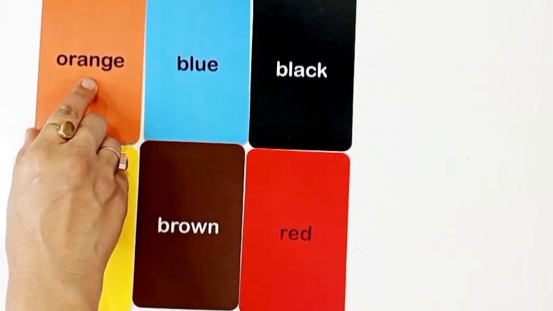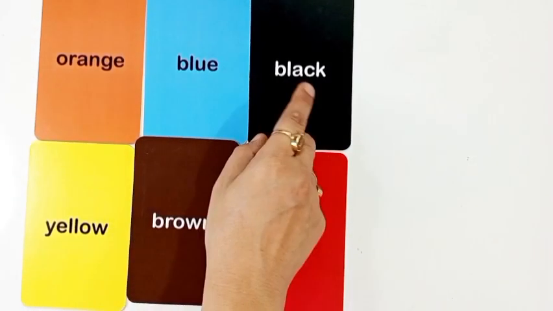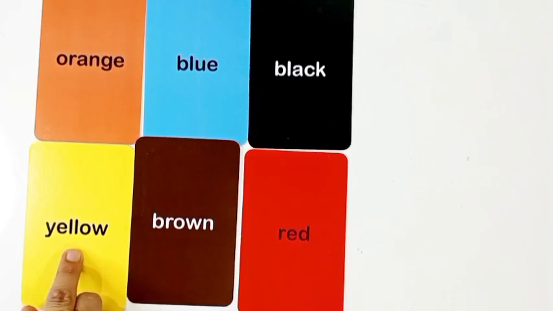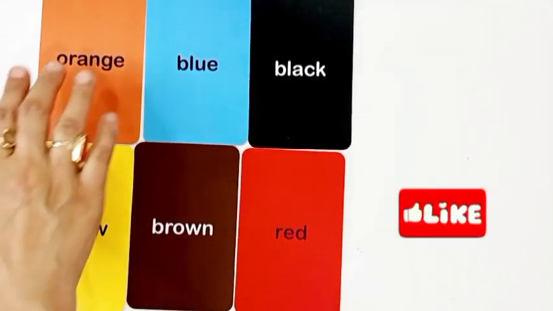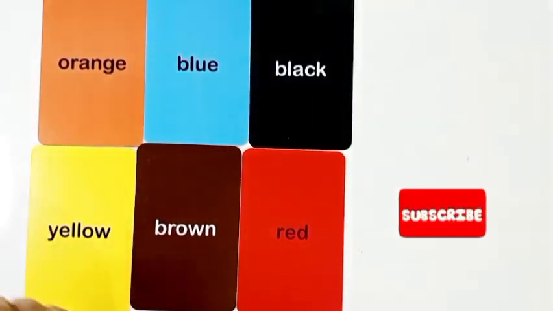O for orange. B for blue. B for black. Y for yellow. B for brown. R for red. Here are some colors named with examples.